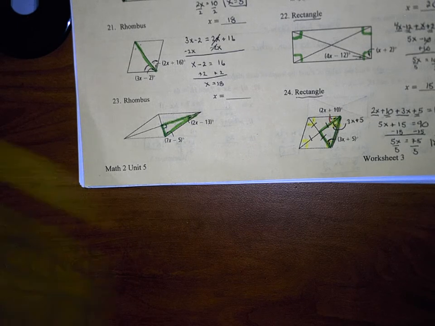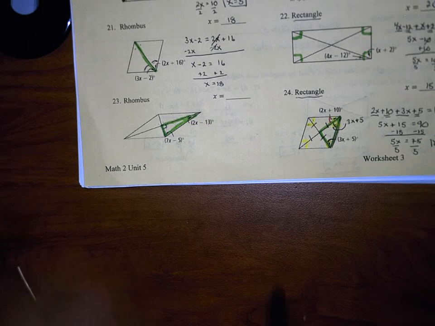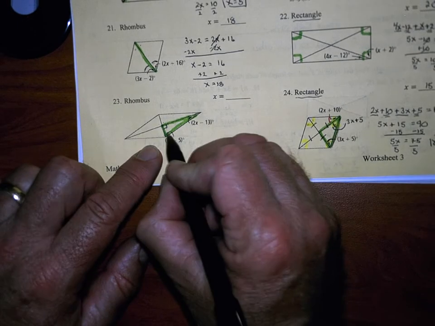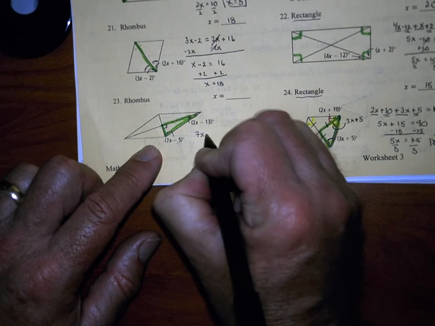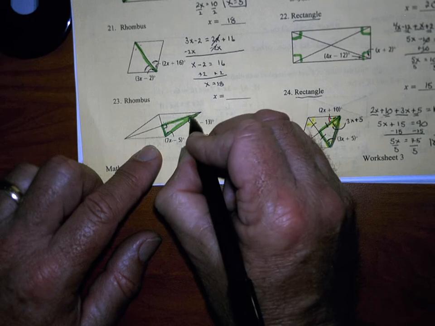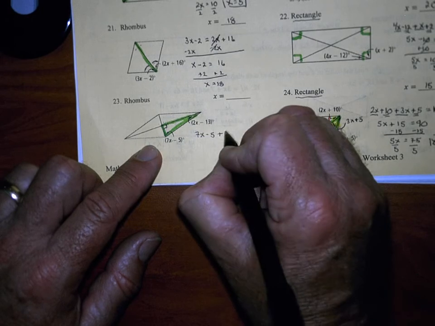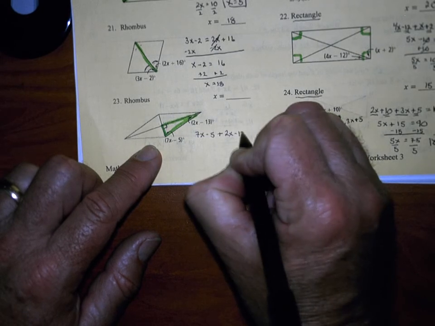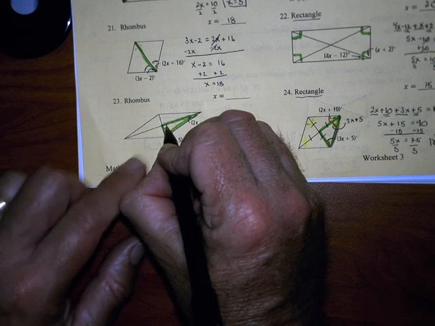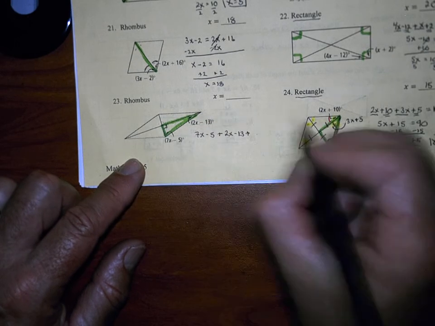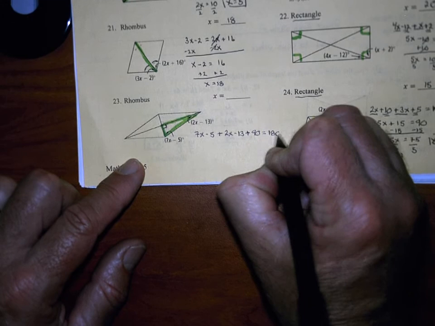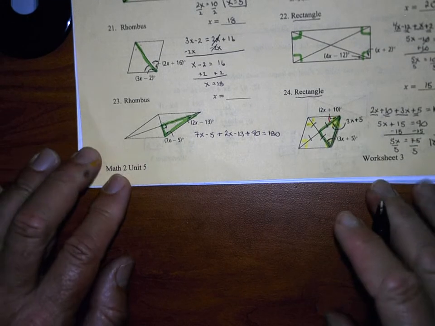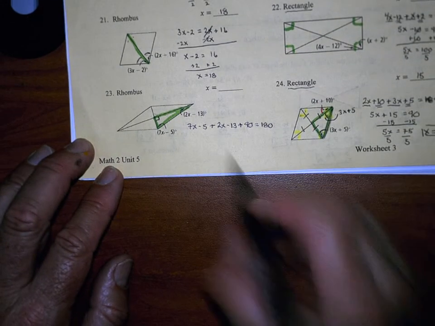Because the three interior angles of a triangle add up to 180. So that means this angle, 7x minus 5, plus this angle, 2x minus 13, plus this angle, which is 90 because the diagonals are perpendicular. Those three angles make up the interior angles of a triangle, so they add up to 180. So once I get to here, to solve for x, I use algebra.